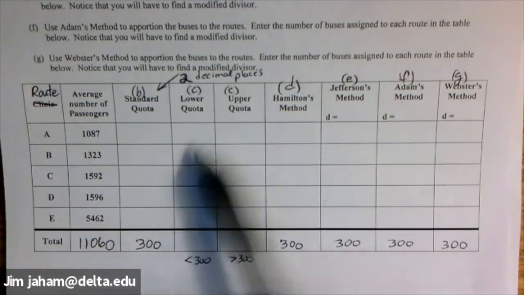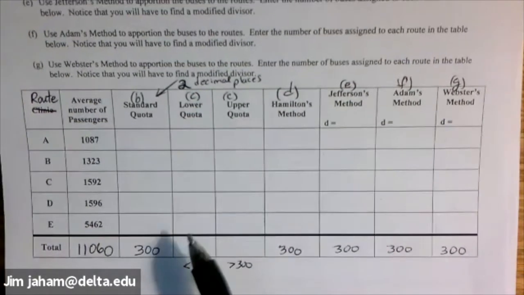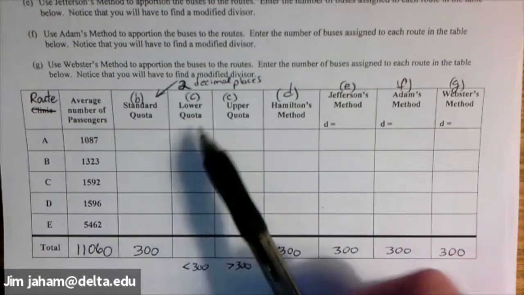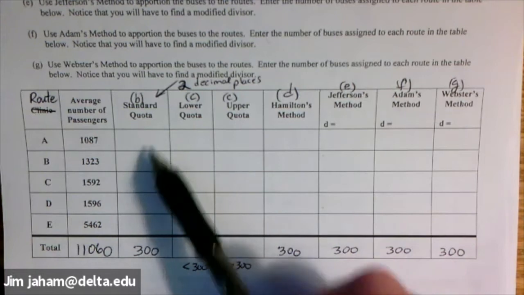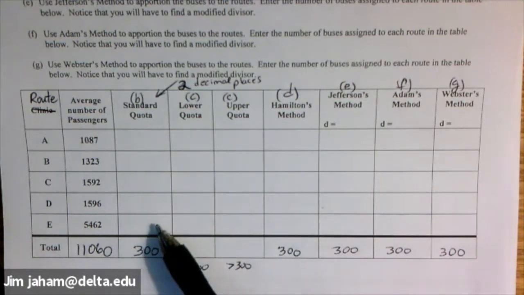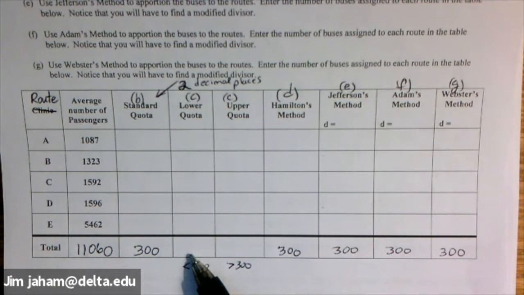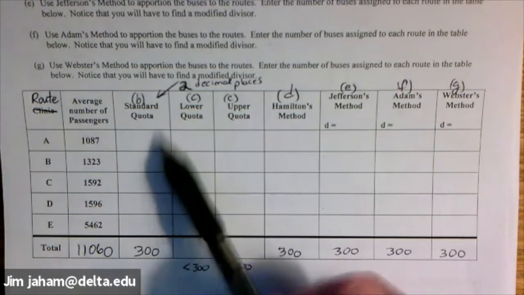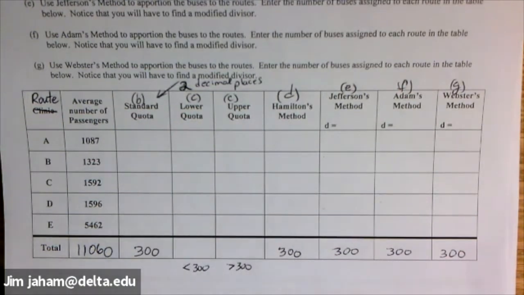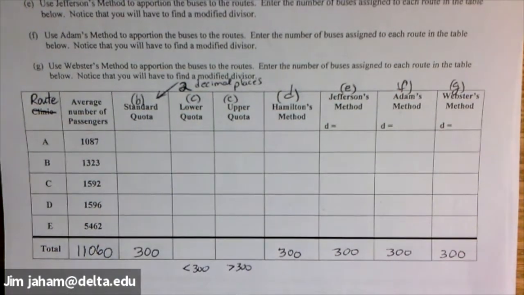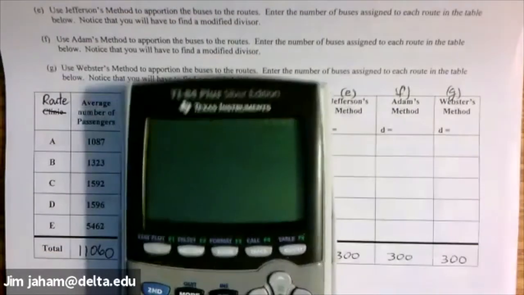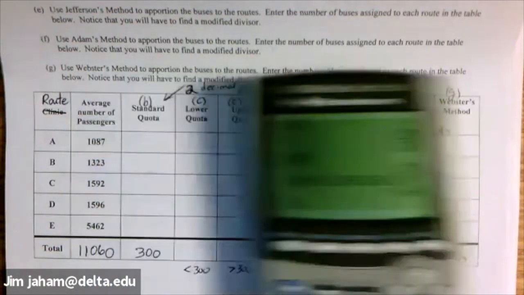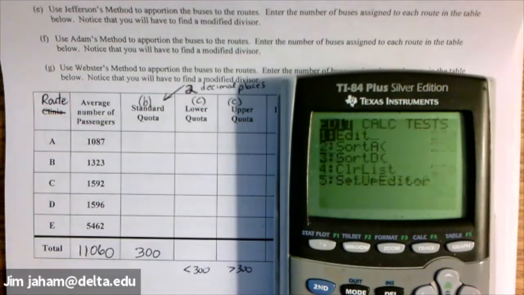And in Hamilton's method, you award an additional bus to the lower quota by looking at the decimal piece of the standard quota. So if this was 297 and you had to give 3 additional buses, you're going to pick the 3 highest decimal pieces here and ignore the other 2. Look for violations of the quota rule. Sometimes that might signal an error. Other times it's just the way the numbers come out. Remember what we're going to do to make our life easier. We're going to put all these numbers in a list.